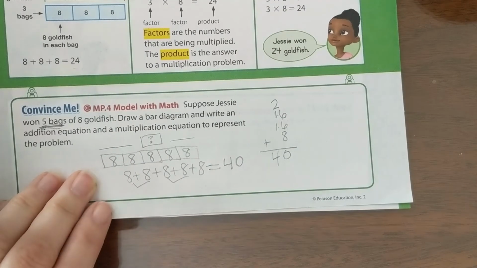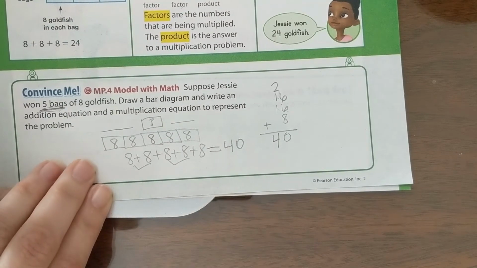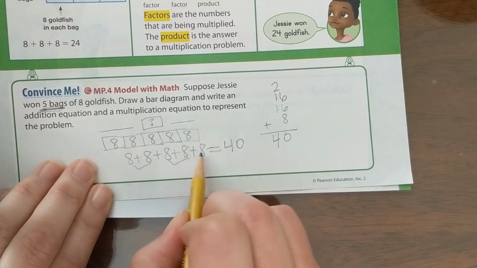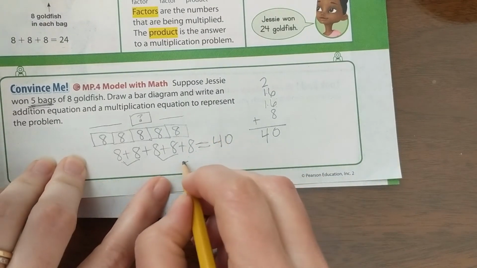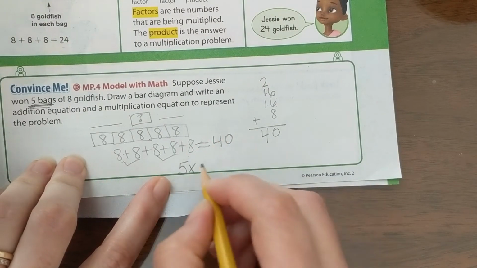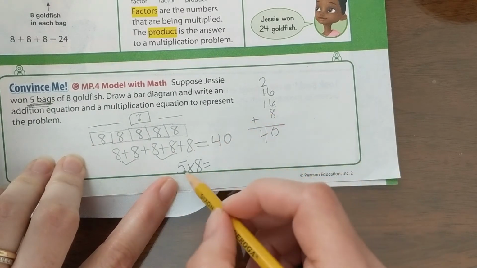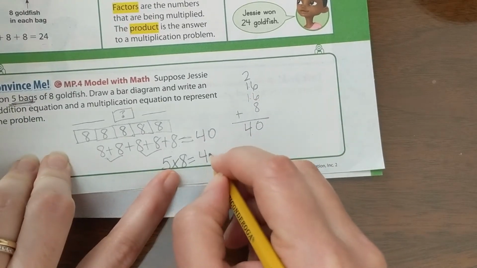Okay, now we need to do it as a multiplication equation. What multiplication equation can you write? Let's see, we added the 8 5 times. So our multiplication problem should be 5 times the number 8. And we know adding up 8 5 times, since we already did it, we know it is 40.